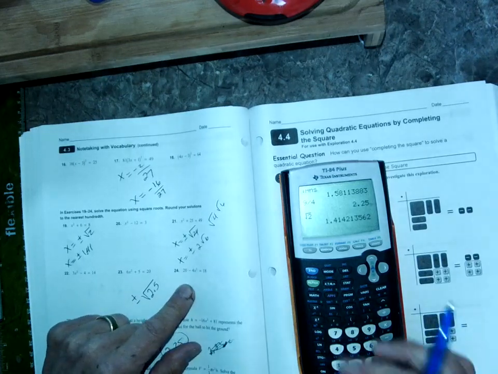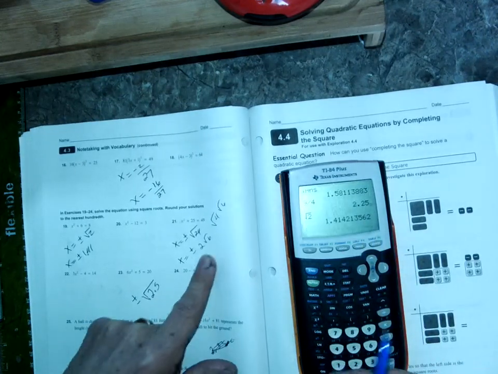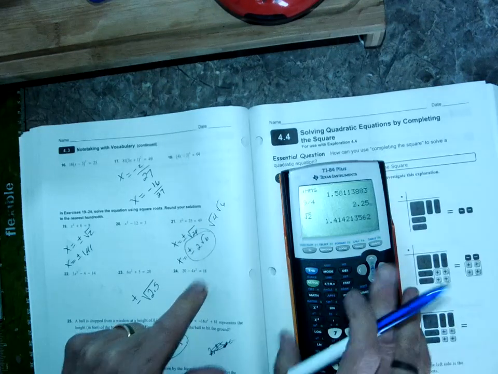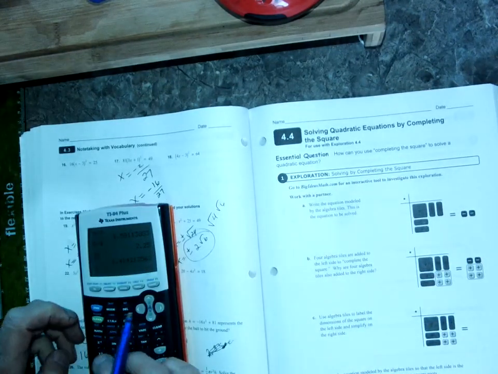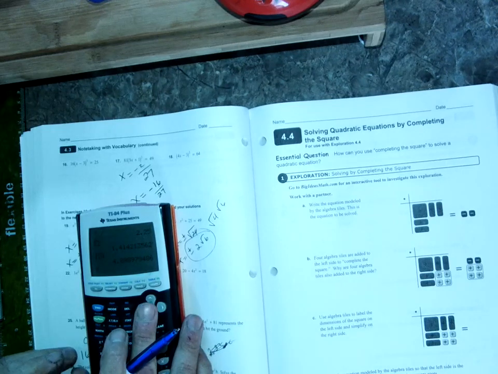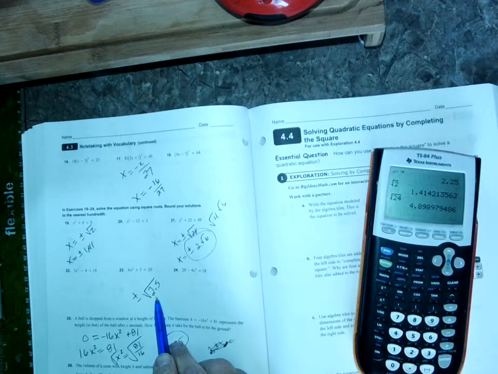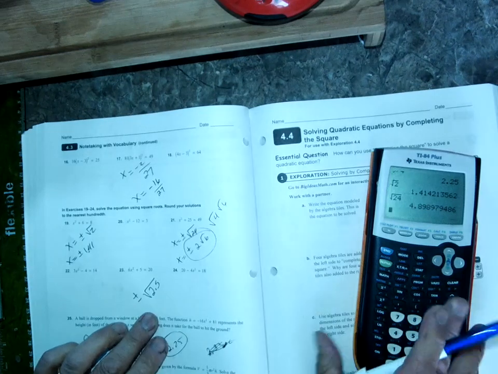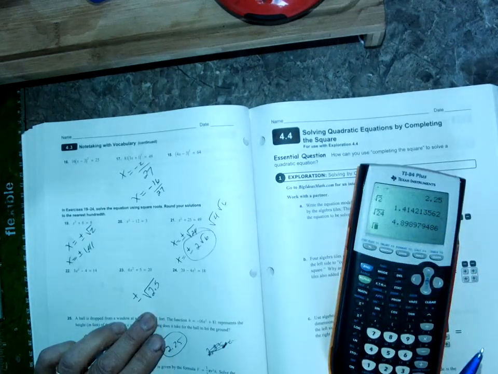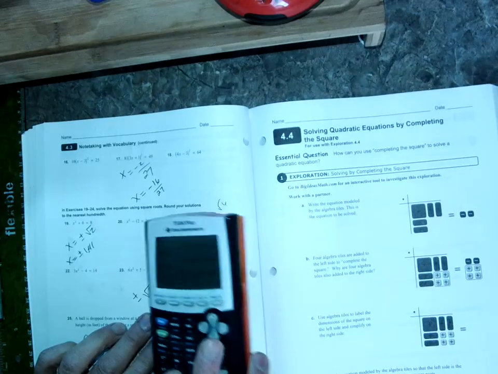You can get a decimal answer, but I like this answer better. What's the square root of 24? Let's see what we get. 4.89, that would round up to 4.90. But I like this answer better. 23, same thing, you get the square root of 2.5, plus or minus, about 1.58. I like that answer better.